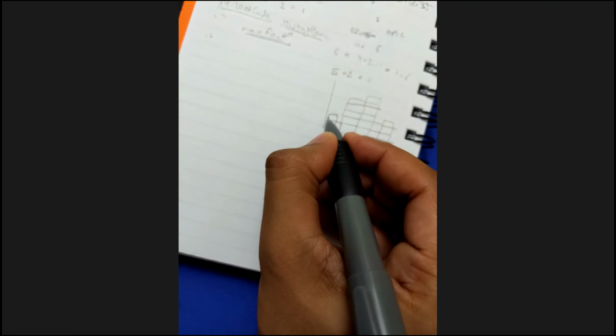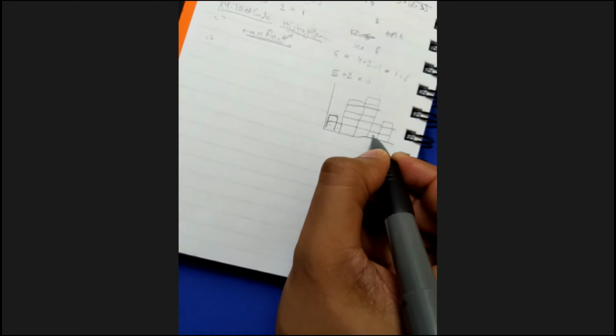So how can we calculate the maximum area over here? How many squares are there in the base? 1, 2, 3, 4, 5, 6. That is the number of elements, right? 2, 1, 5, 6, 2, 3.